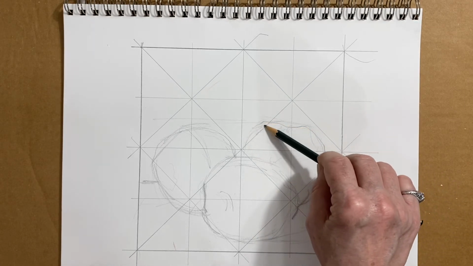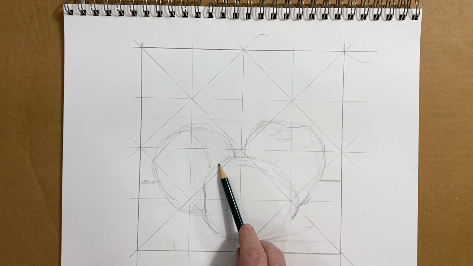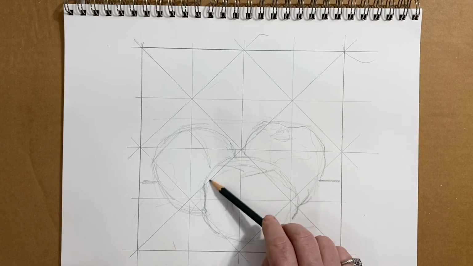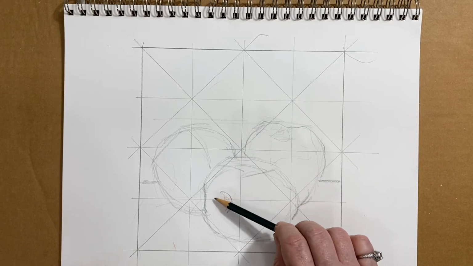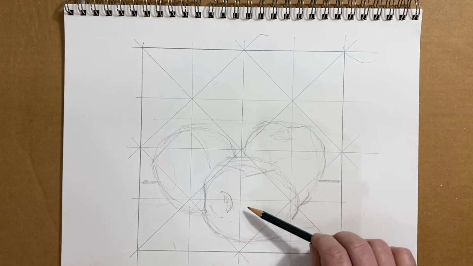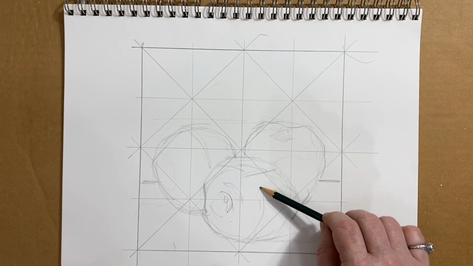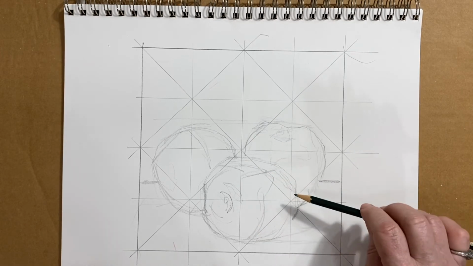Just getting the top shape of that apple a little bit more specific. Looking at the top plane of that apple. Drawing the stem and some of the shadows and highlights around the stem. Drawing the shadow on the right side of that apple.